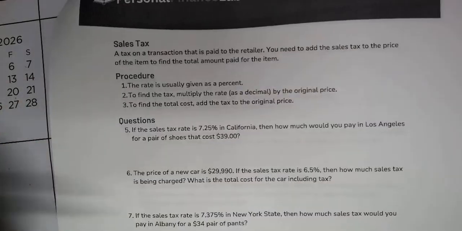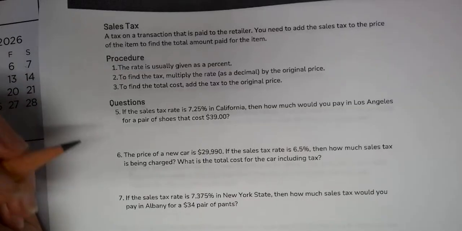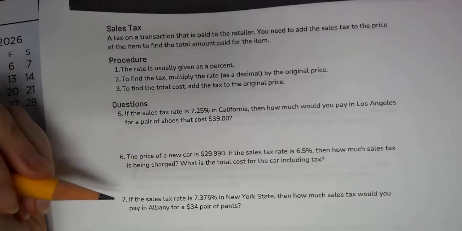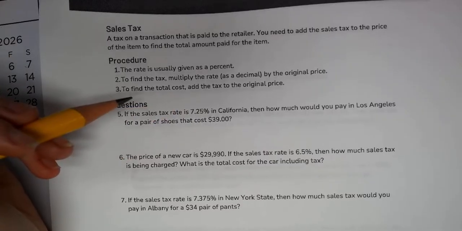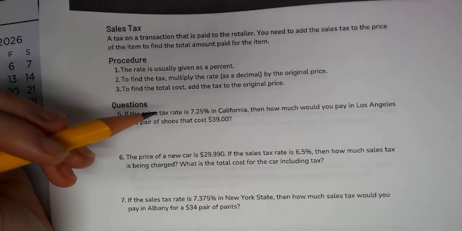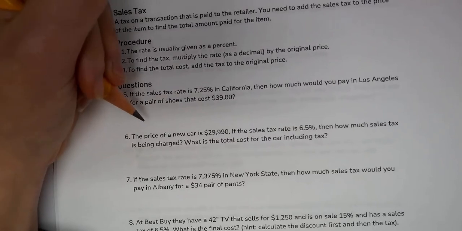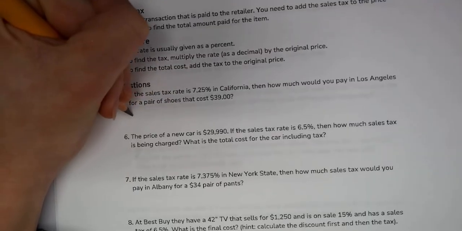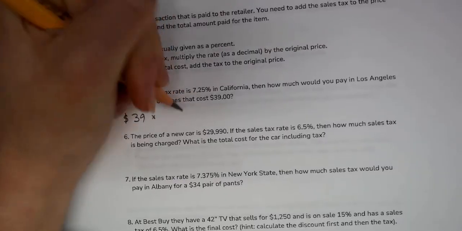Let's move on to sales tax. Remember, with sales tax we are going to add additional money. The rate is usually given as a percent. To find the tax, multiply the rate by the original price. The only difference between this and the discount is that we are adding and not subtracting. If a sales tax rate is 7.25% in California, how much would you pay for a pair of shoes that cost $39? We're going to multiply $39 by 7.25%.